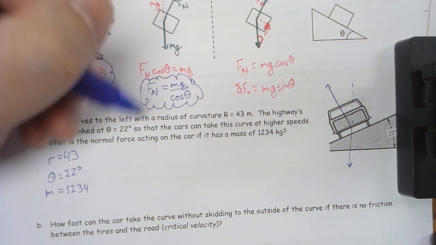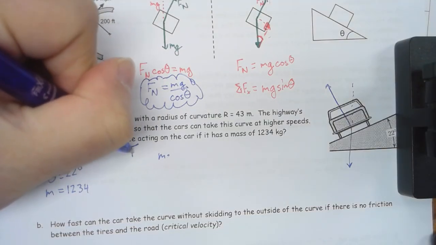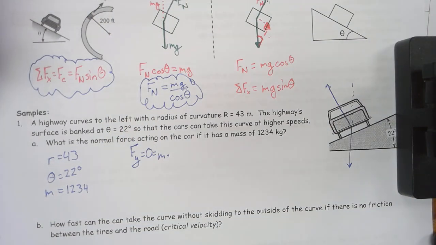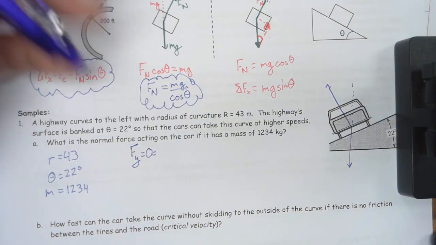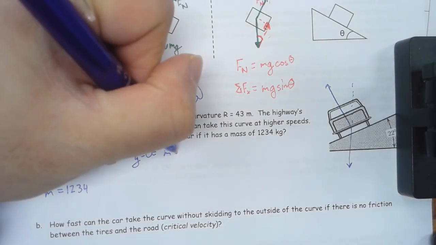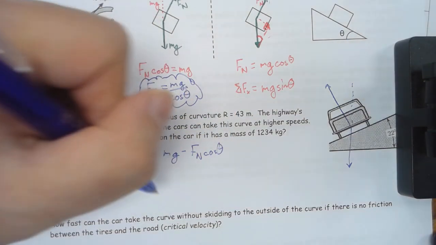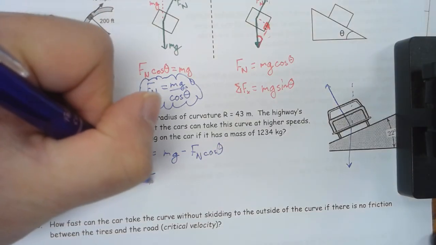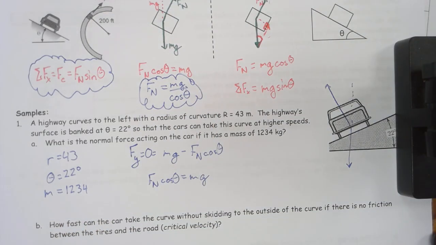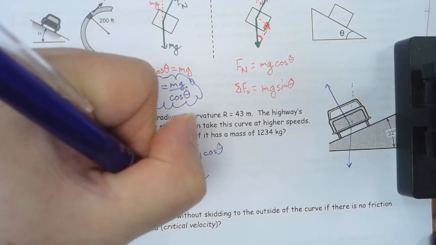So we're saying the force in the y direction equals 0, not ma. It's not moving up nor down, so it equals mg minus Fn cosine theta, because it's moving in gravity's direction. That helps us say that force normal cosine theta equals mg, and that allows us to finally get to where we need to be: force normal equals mg over cosine theta.